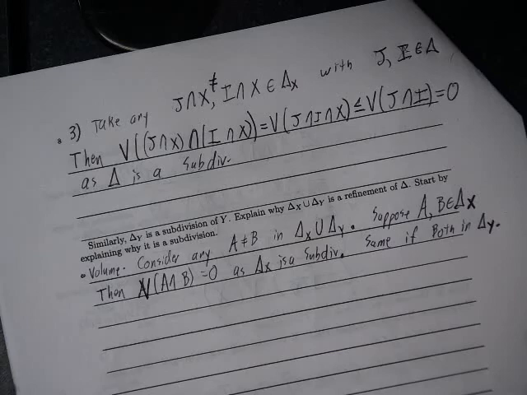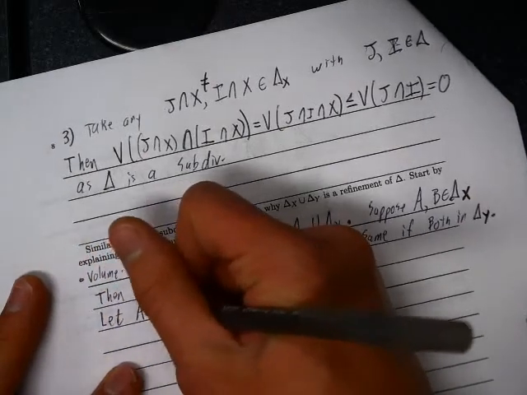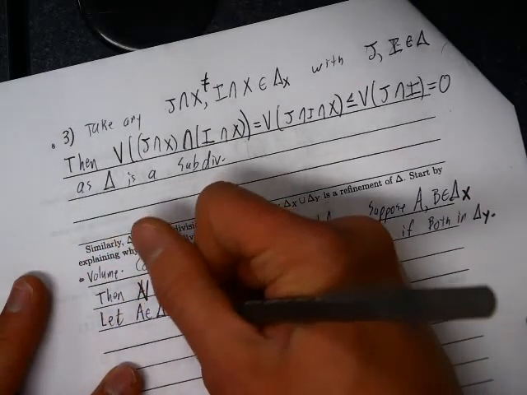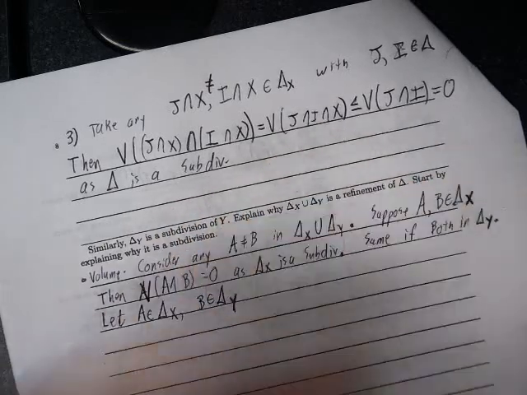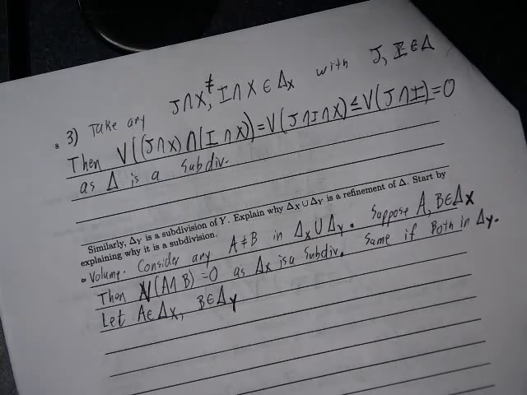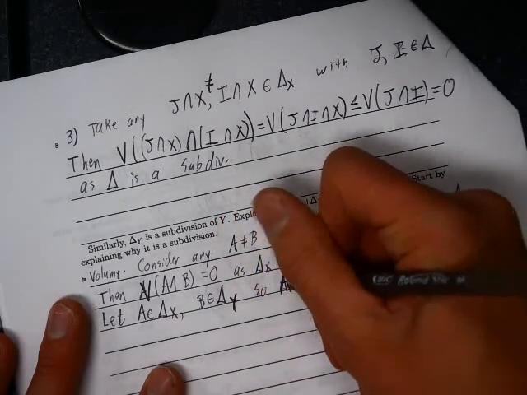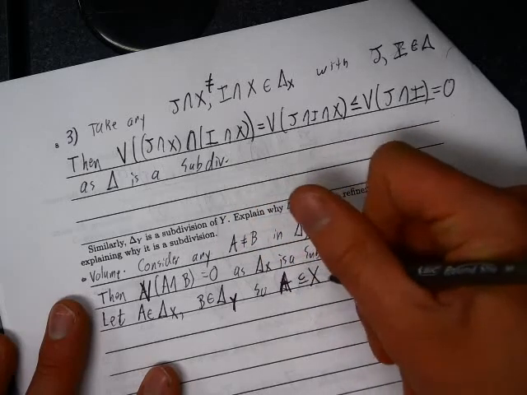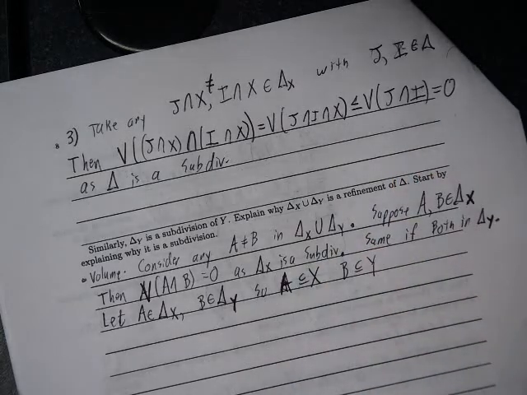So the last case we need to worry about is if one of them is in delta x and the other one's in delta y. So now let's let A be an element of delta x, B be an element of delta y. One of them is a subdivision of x, the other is a subdivision of y. So, in particular, A is a subset of x, and B is a subset of y. And now let's try to compute the volume.